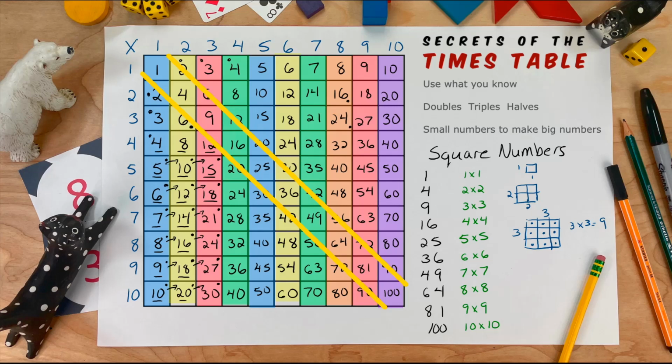And one more. If we were to make one more square, and this square would have a measure of 4 on one side and a measure of 4 on the other side. And this is 4 by 4. How many squares on the inside? 1, 2, 3, 4, 5, 6, 7, 8, 9, 10, 11, 12, 13, 14, 15, and 16. And so 4 by 4 gives us 16. And that's this right here. And those are the square numbers.